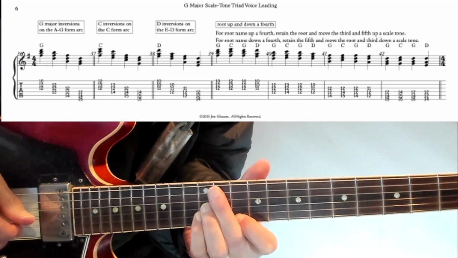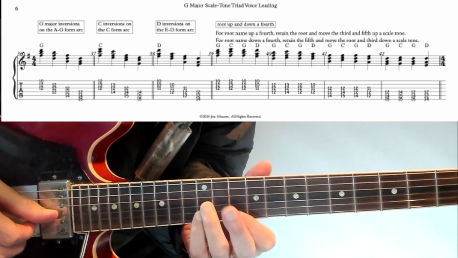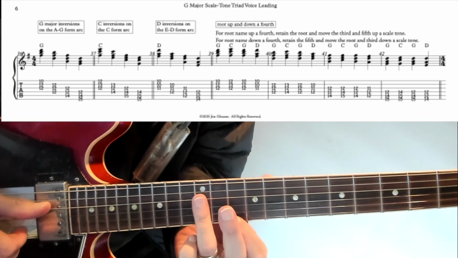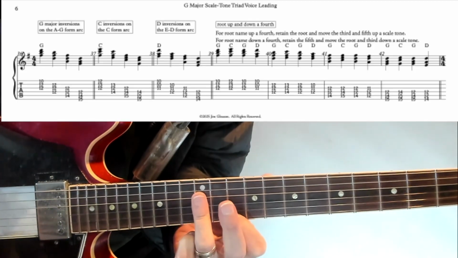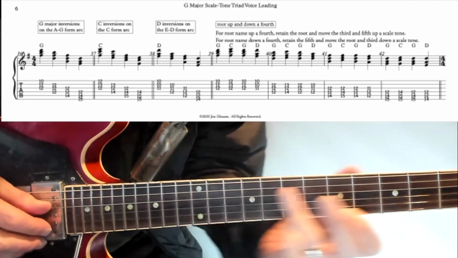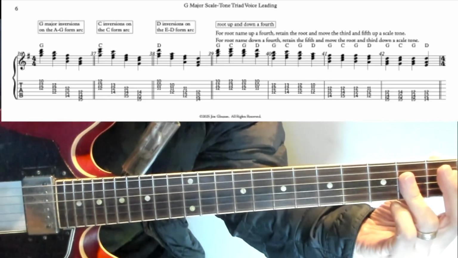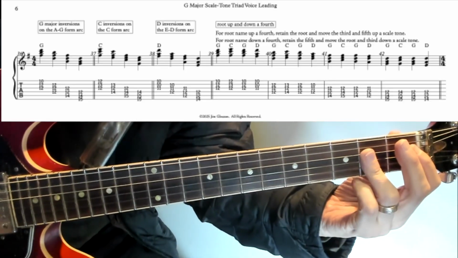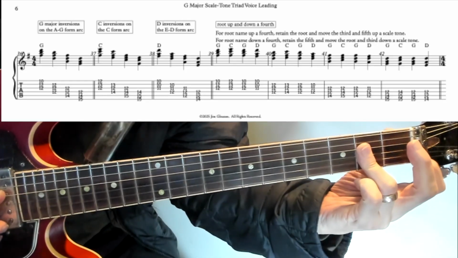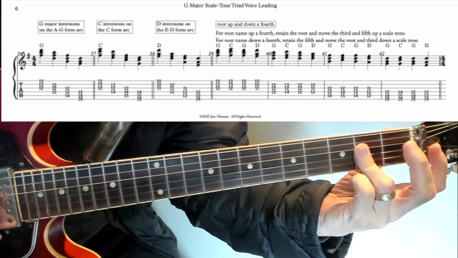G major scale tone triad voice leading in the A-G form. G is here at the 10th fret on the first 4 strings with an A form, as if first position, barring the 2nd fret with the 3rd finger and leaving the 1st string open.